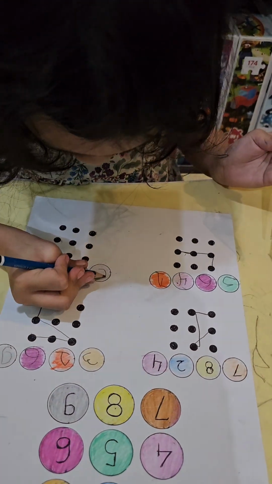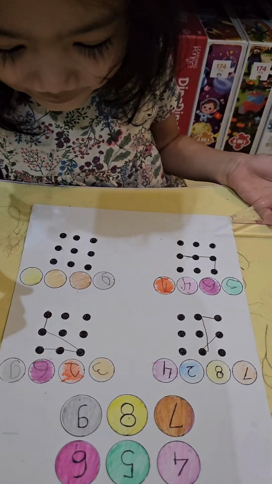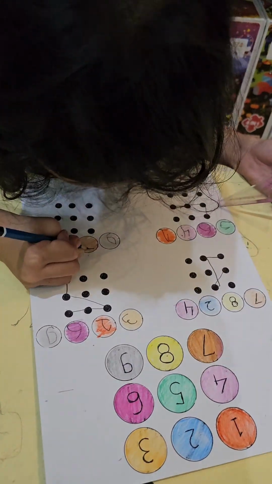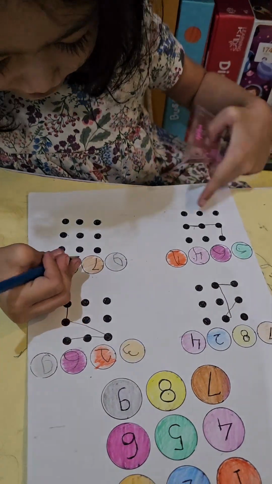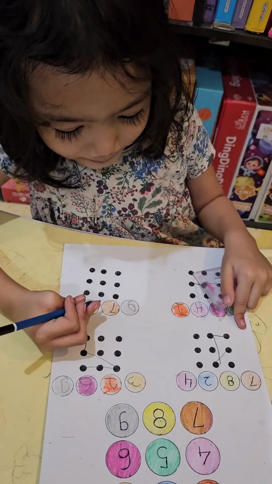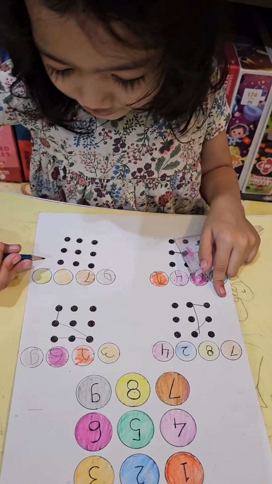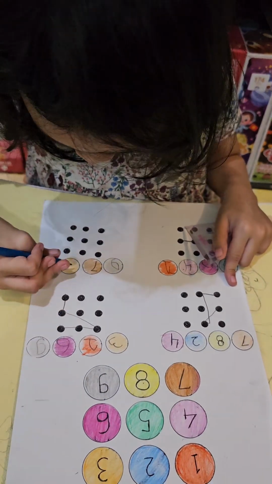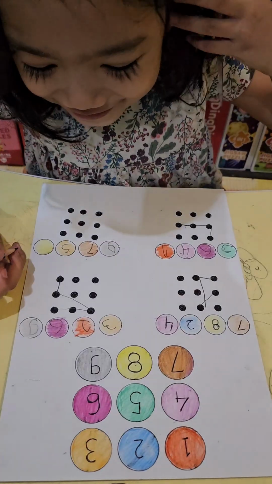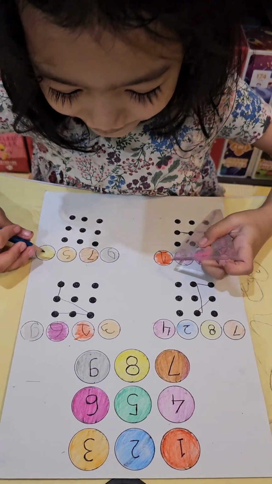9. 8. And then 7. And then 8. 8, Bobby. 8. Okay. Oh no, is it? No, it's not yellow. What color is that? It's number 3. Okay.